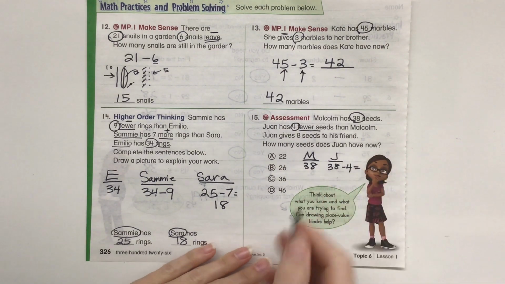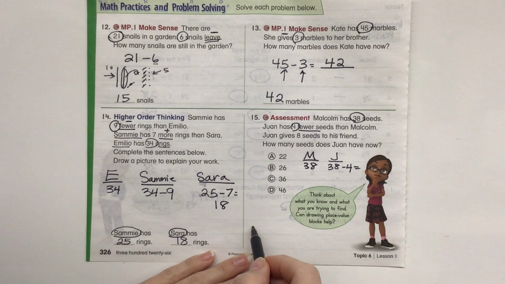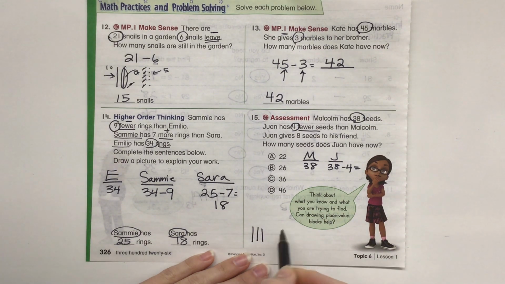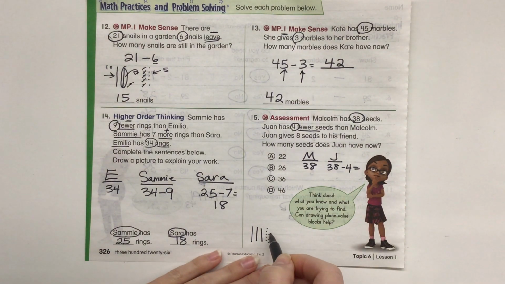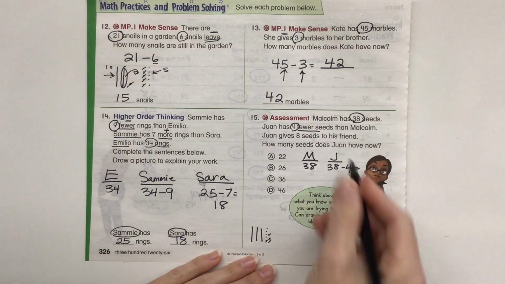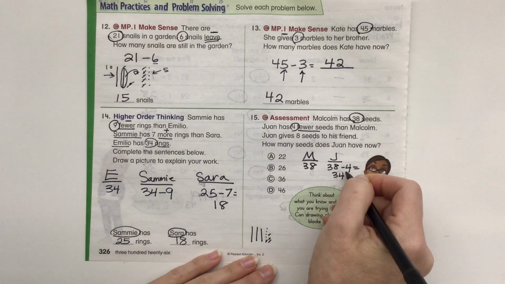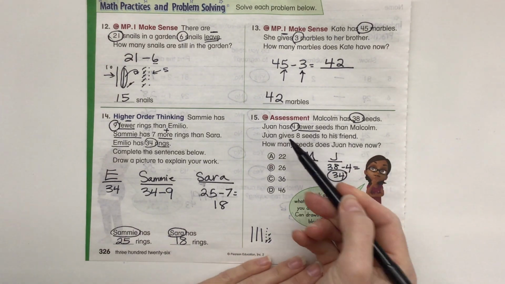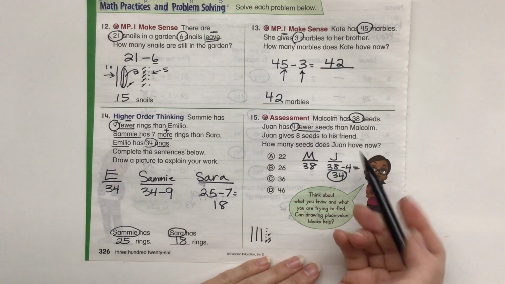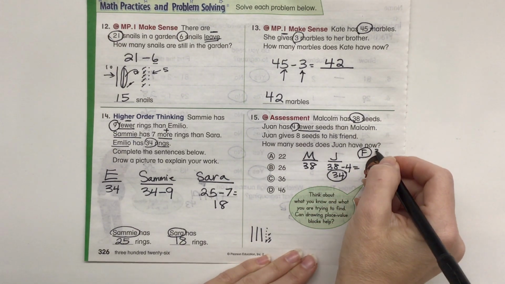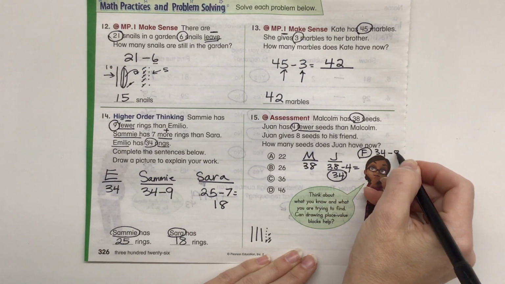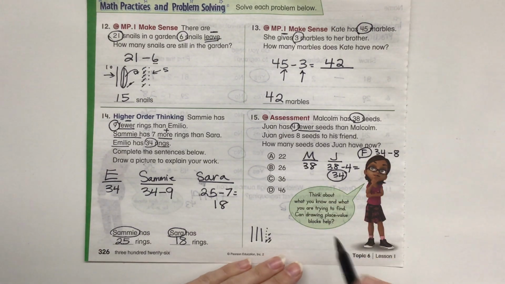38 minus 4. Well, I'm going to do 38 as 1, 2, 3 groups of 10, 1, 2, 3, 4, 5, 6, 7, 8, minus 4. 1, 2, 3, 4. So now he has 34 left over, right? We didn't even need to regroup on that one. And then Juan gives 8 seeds to his friend. I'm going to put an F here for friend. Okay? So 34 minus 8 is what we need to do, is figure out how many that is.